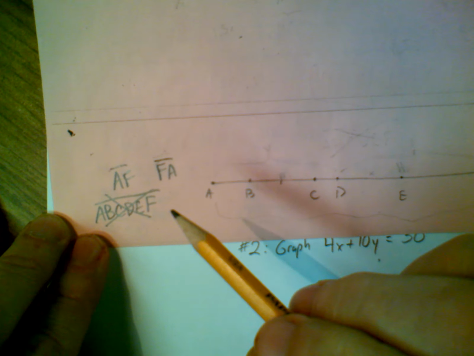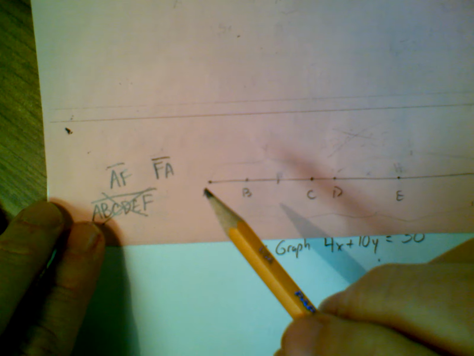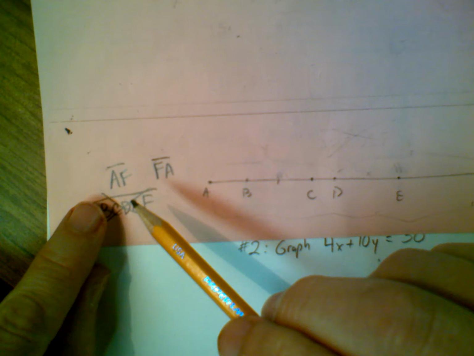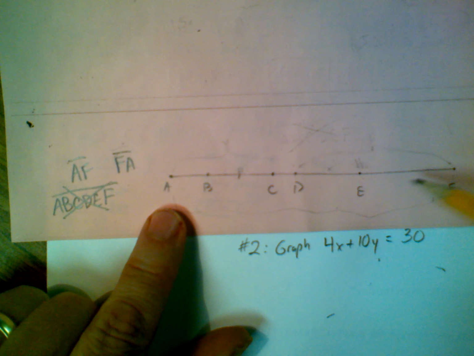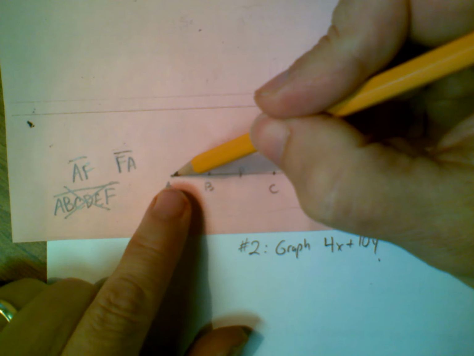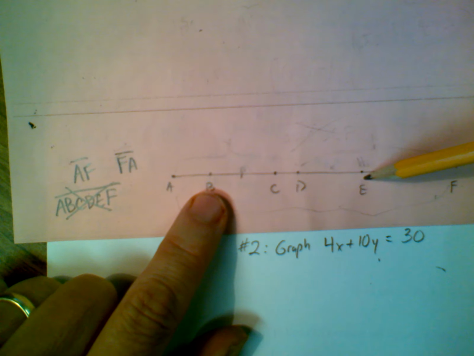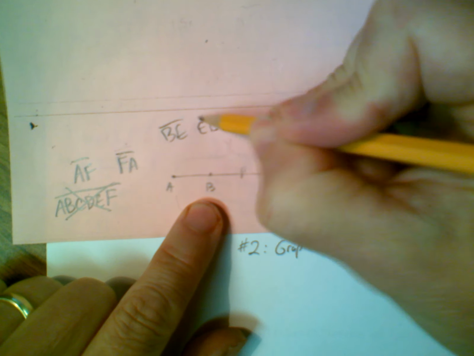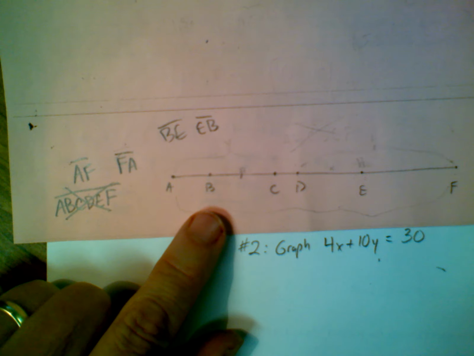Never, ever. When you're naming a segment, you only ever use 2 letters in the name, and they must be the letters of the points that are at the very ends of the segment. You don't ever use any of the point names in between. Okay. Now, if I want to name the segment that's running from B to E, I could write BE or I could write EB. It doesn't matter which letter comes first and which letter comes last. That makes no difference at all. Absolutely none. Okay? But we never use more than 2 letters in a name.